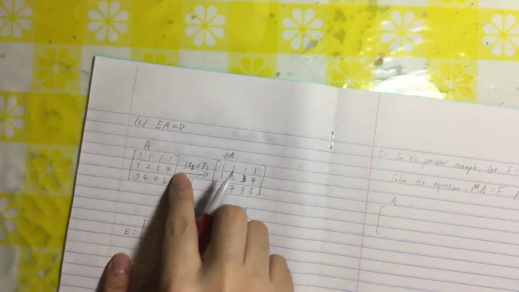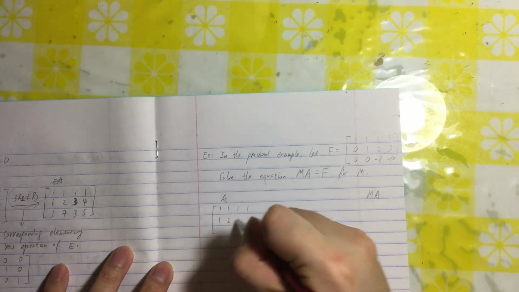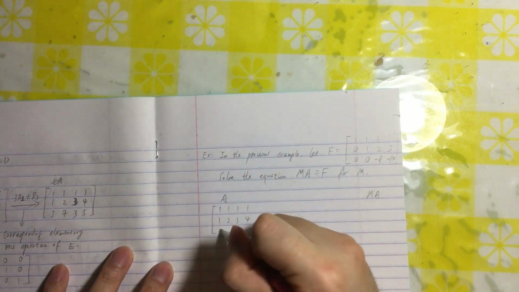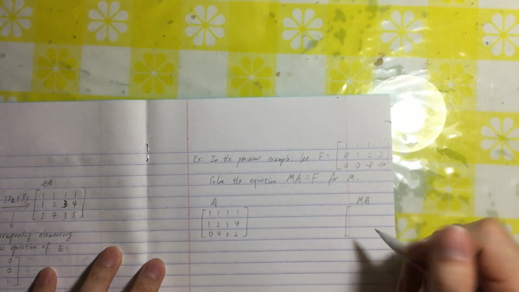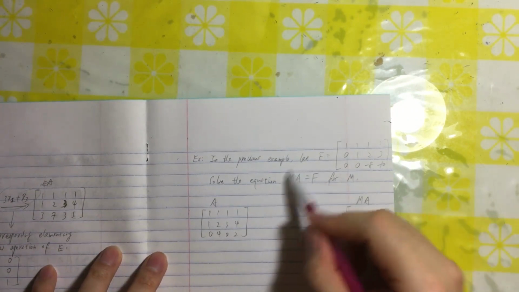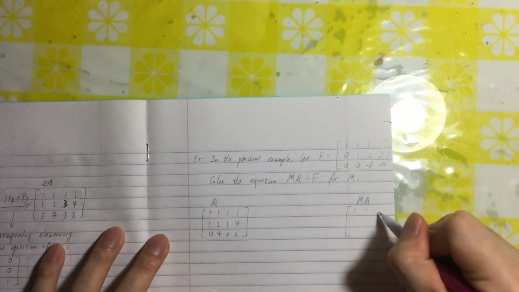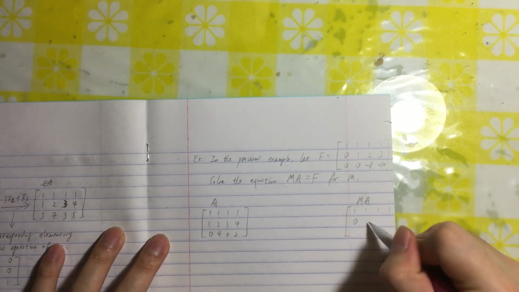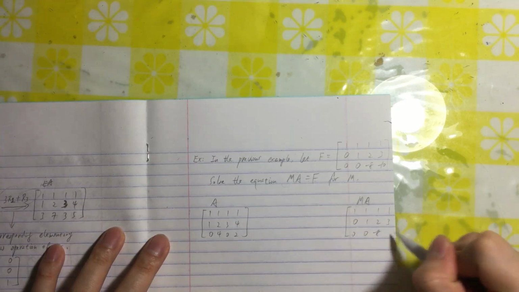Matrix A is the matrix 1, 1, 1, 1, 1, 2, 3, 4, 0, 4, 0, 2. Matrix MA here is MA equal to F, which is 1, 1, 1, 1, 0, 1, 2, 3, 0, 0, negative 8, negative 10.